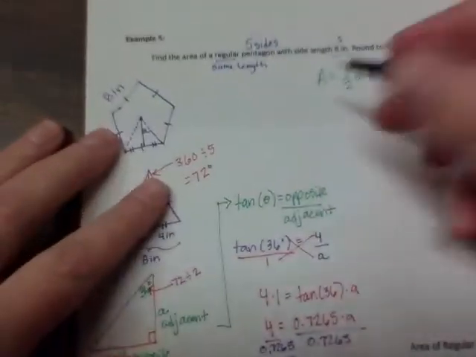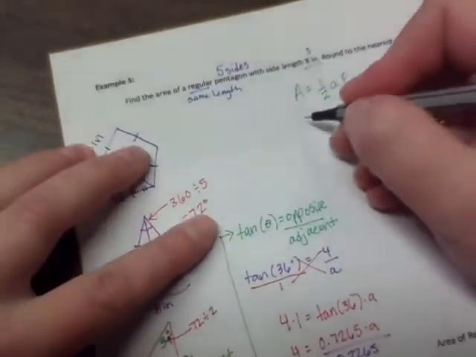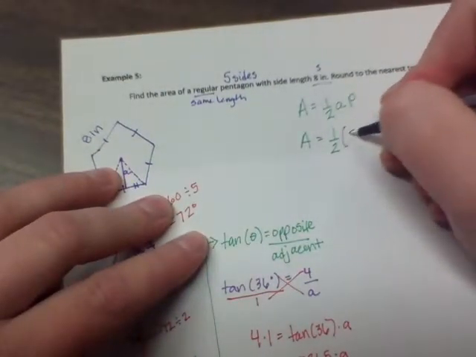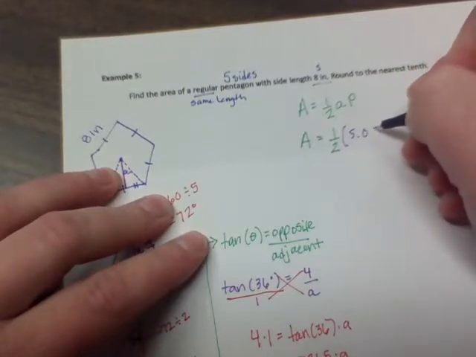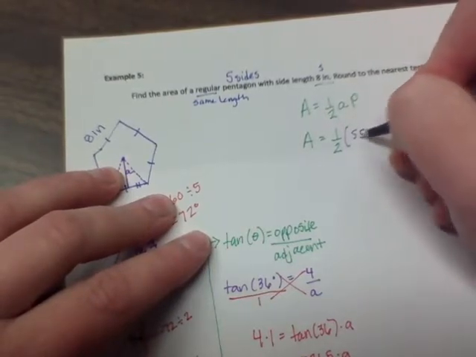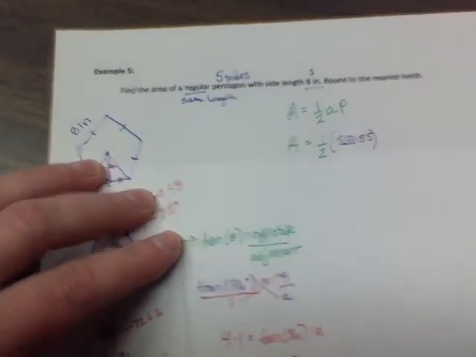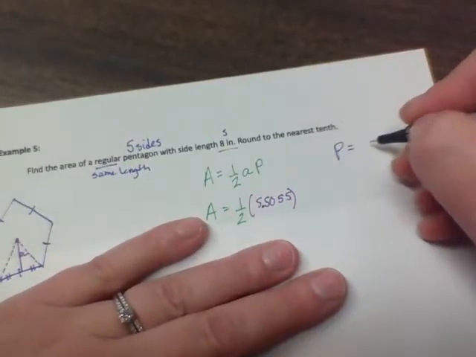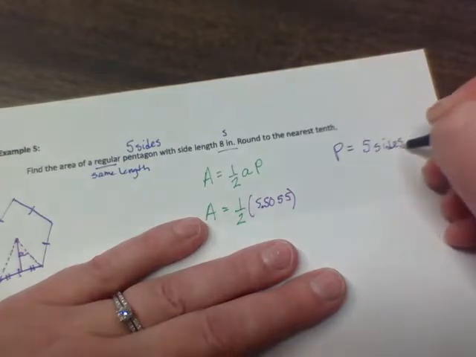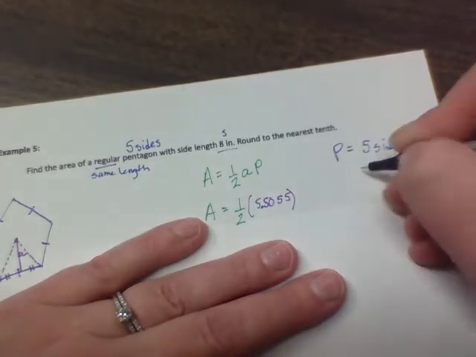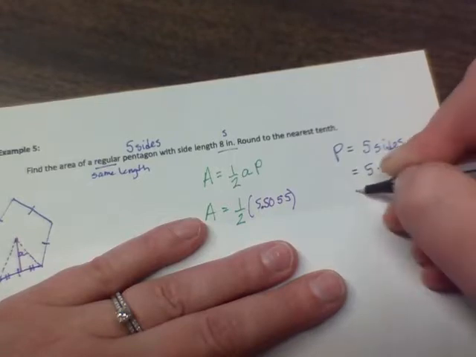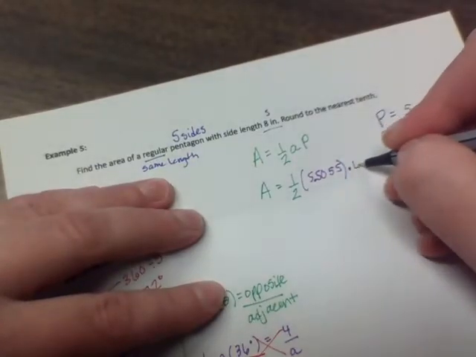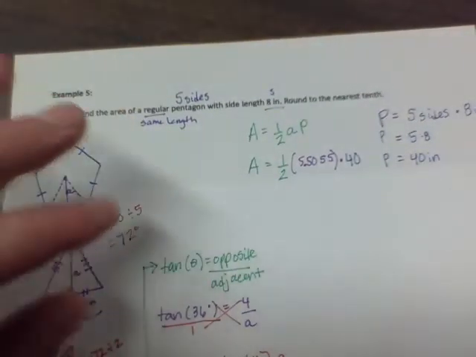All right, so if that's our apothem, we now up here in our area can plug in that the apothem is 5.5055. And then your perimeter is going to be the fact that there are 5 sides times a measurement of 8 inches for each side. And so 5 times 8 is 40 inches for your perimeter. And so we'll multiply that by 40, and now we can actually get our area.